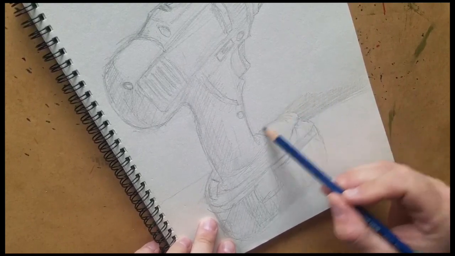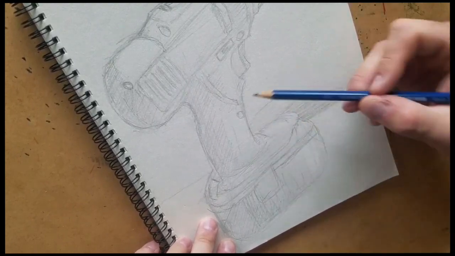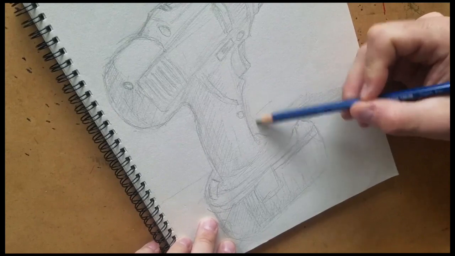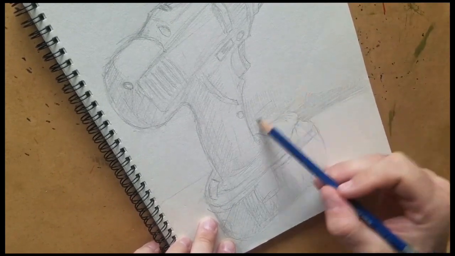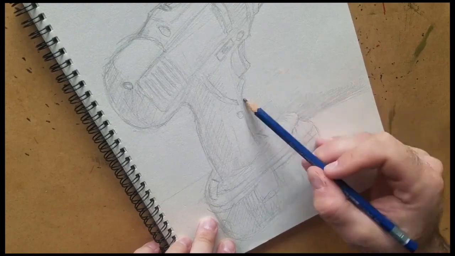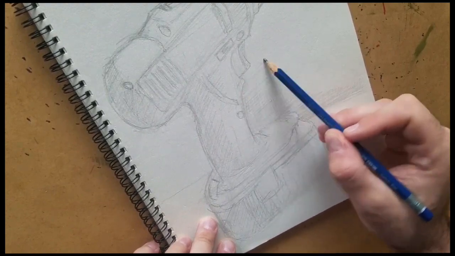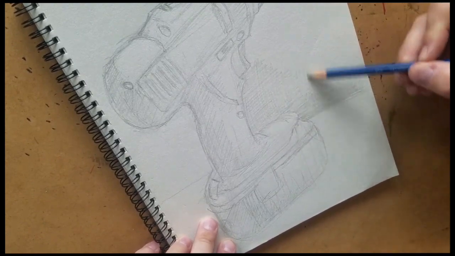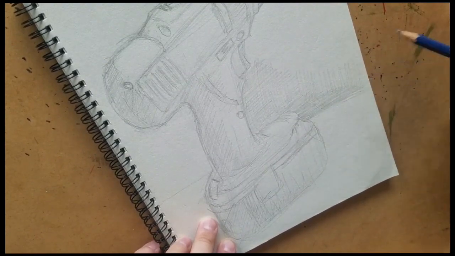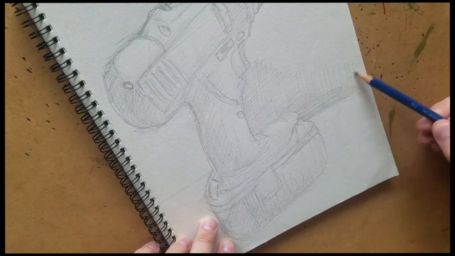Okay. And I'm laying in a light gray. And that's what I'm going to do for this background. It's just going to make that space a light gray area. And that makes the background look different than the table. It lets your viewer know that you have two different things going on.